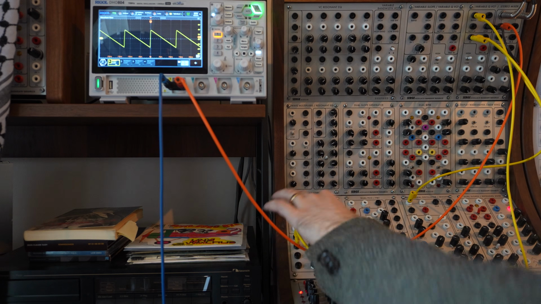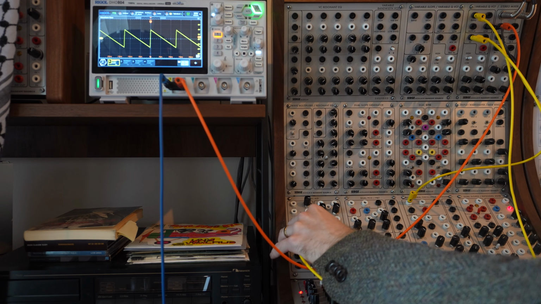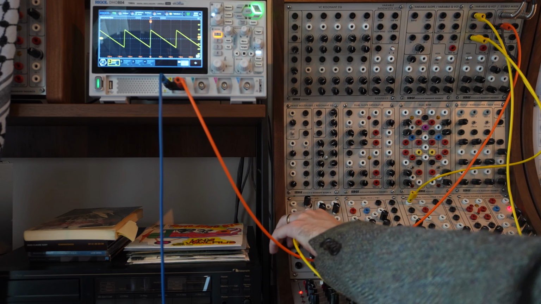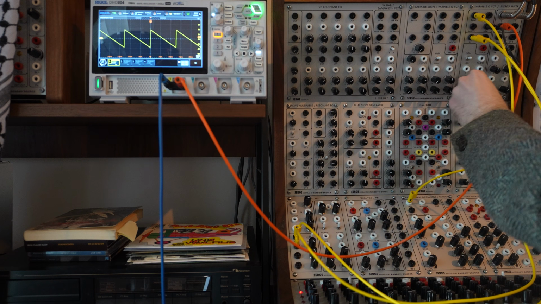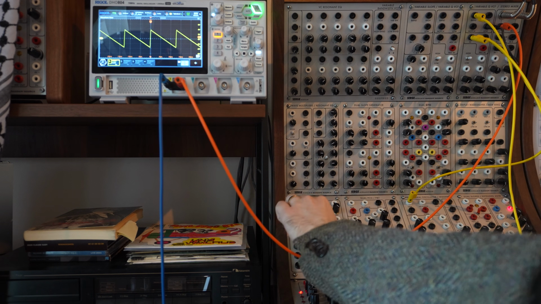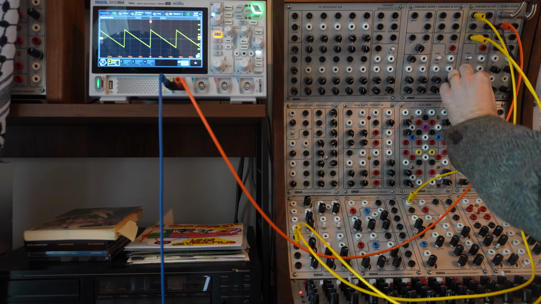But it's a pretty subtle effect because this mixer is reducing the gain in our feedback loop by quite a bit. So we're not getting too much of a resonant bump even when we turn the mixer channel all the way up.